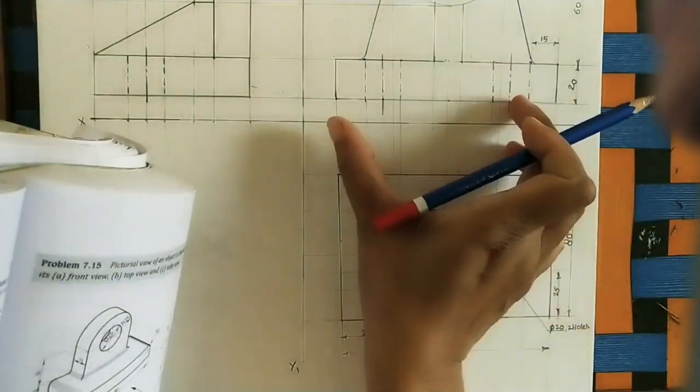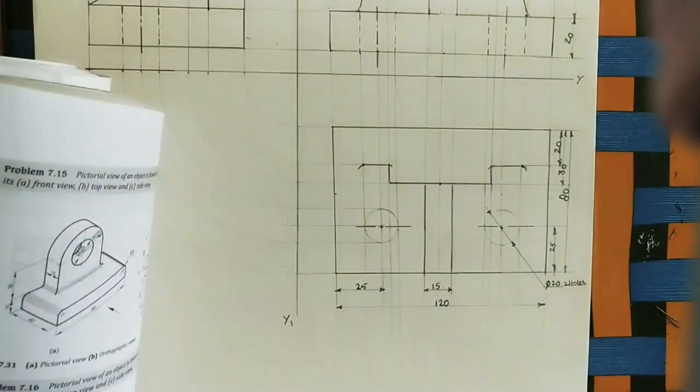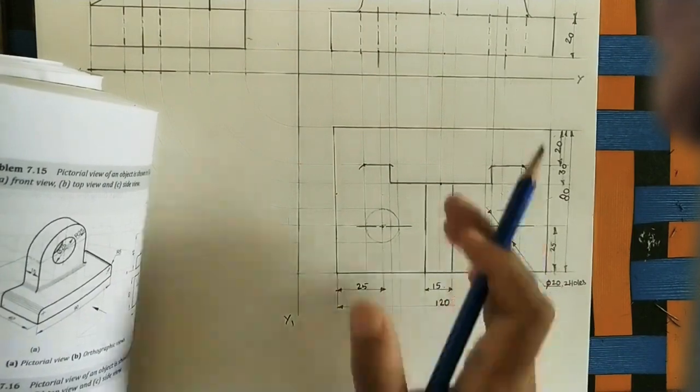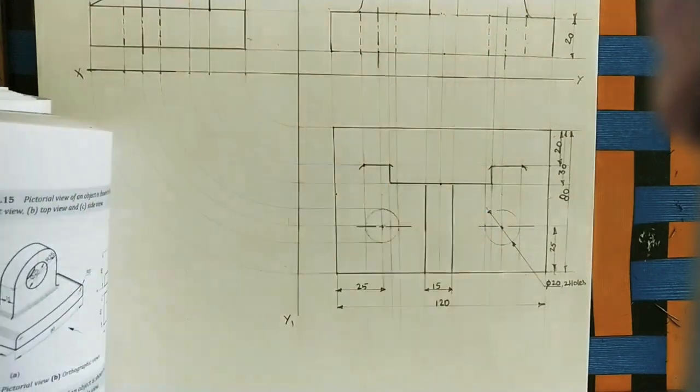Here also we can mark the entire width, but here there is less gap between the diagram and this reference line. That's why I have marked here. You can mark one dimension at only one place, either in this diagram or in this diagram. Distribute all the dimensions in three diagrams.